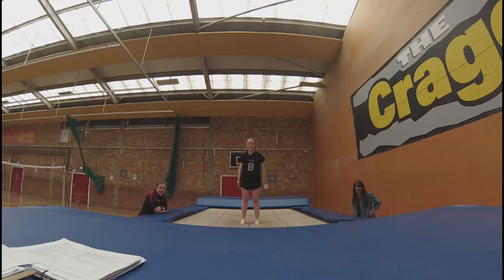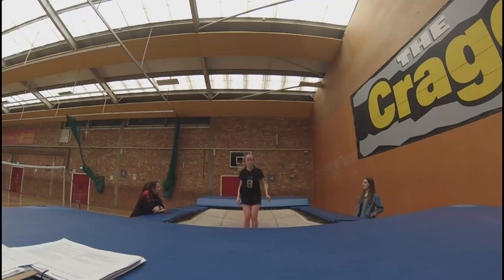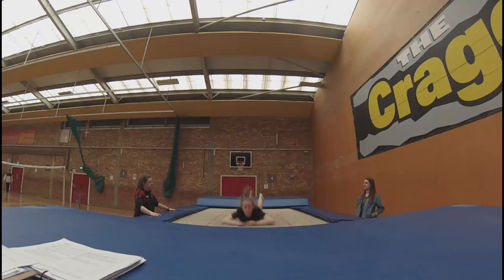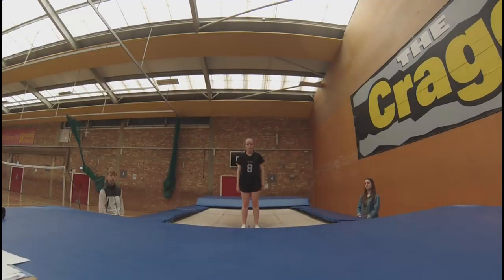Advanced twists, half turntable. Advanced landings, front drop to back drop.